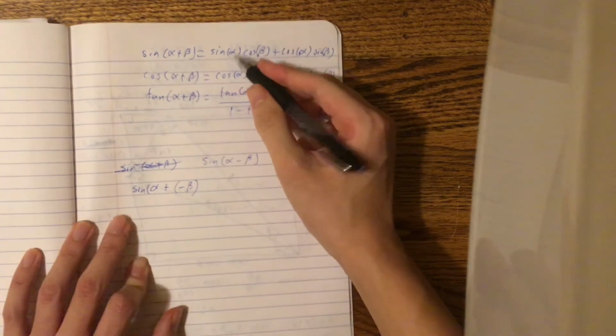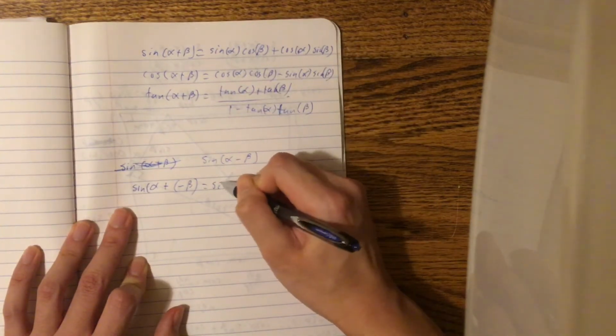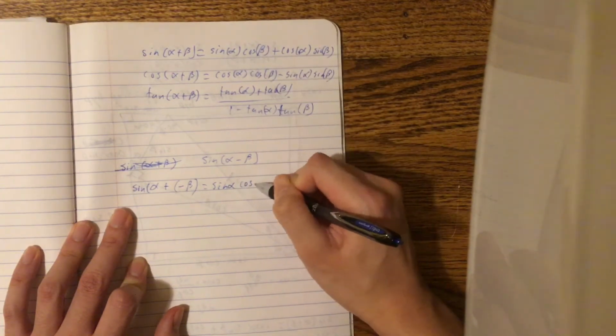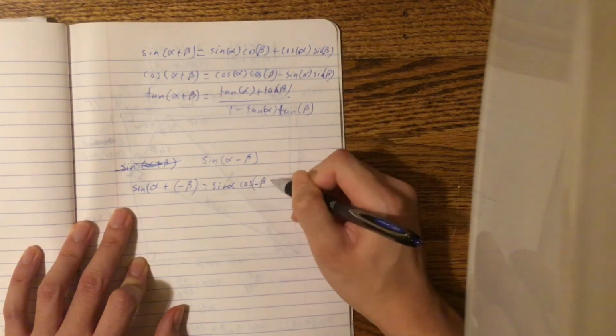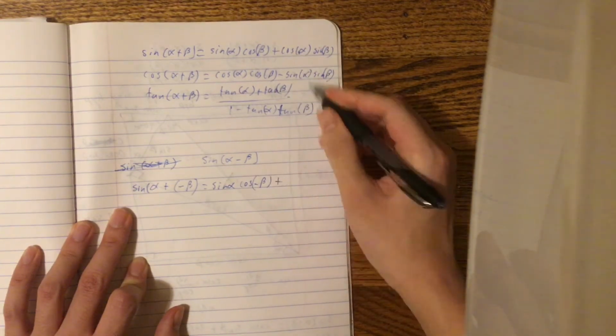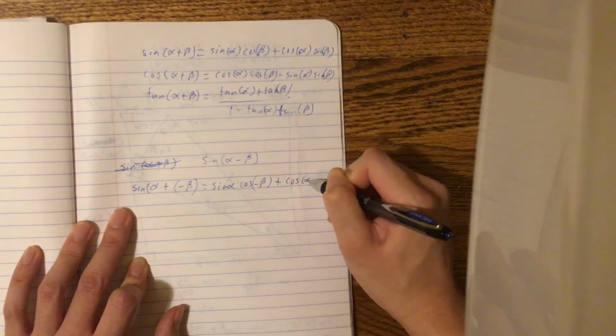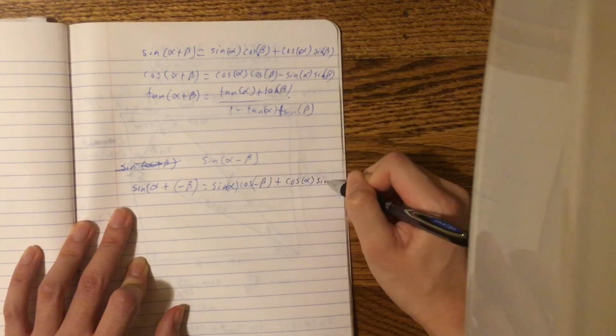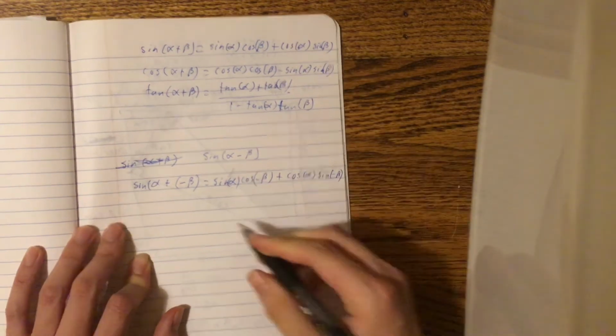Now let's see what that does for us. So we get alpha is still positive, beta is negative though, so we get sine alpha cos negative beta plus cos alpha and sine negative beta.